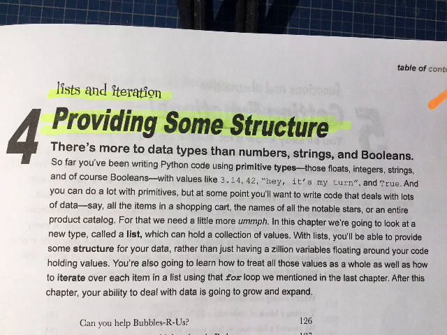Iteration. Iteration, the repetition of a process or utterance. Repetition of a mathematical or computational procedure applied to the result of a previous application, typically as a means of obtaining successively closer approximation to the solution of a problem. Yes, it's like approximation, right? A new version of a piece of computer hardware or software. Okay.